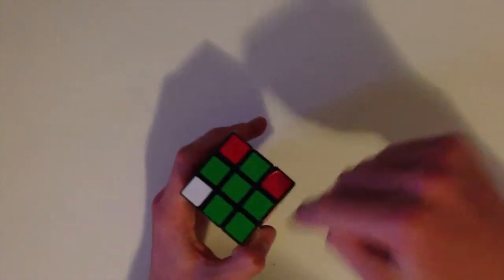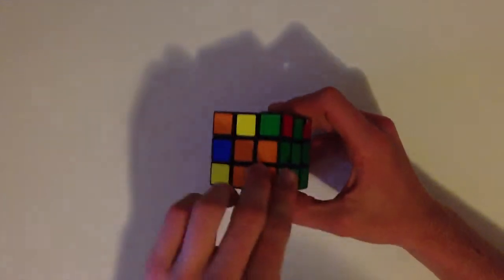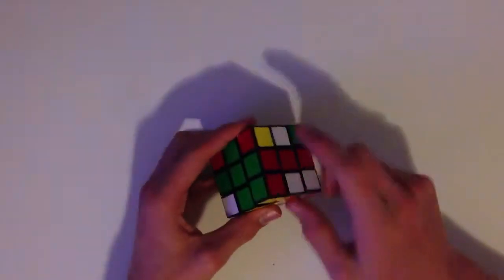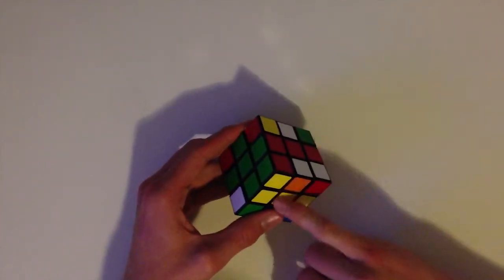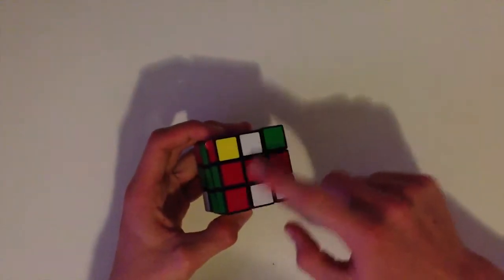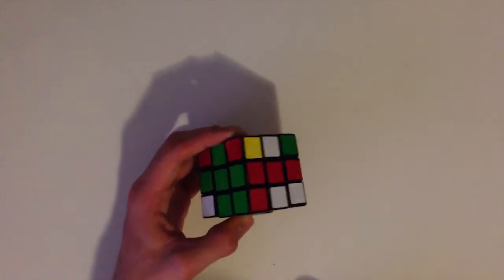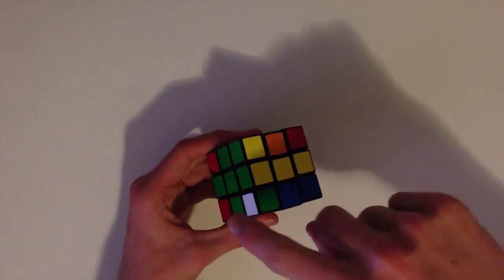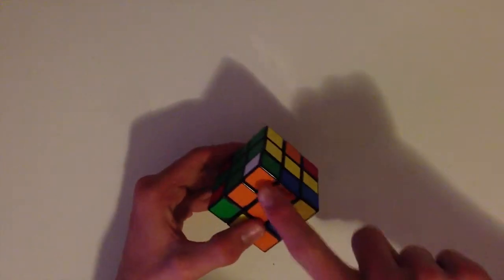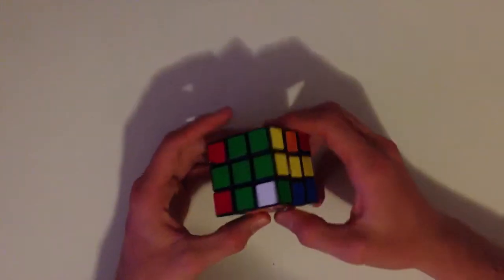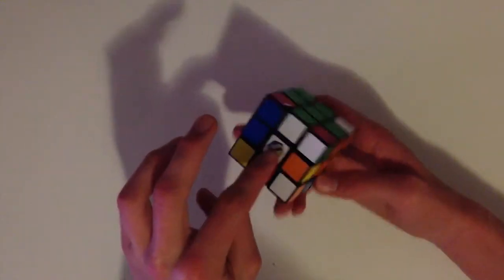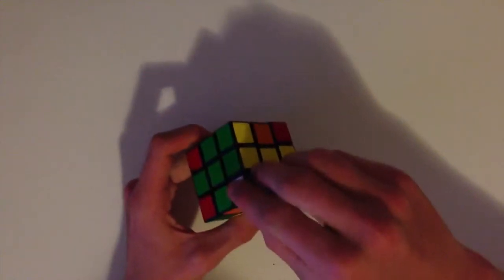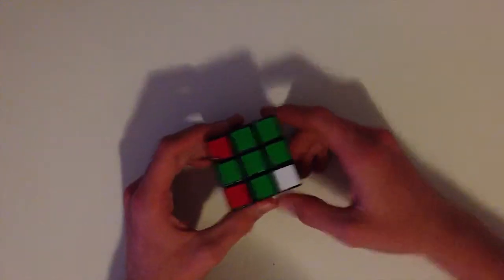Now we want these corners, and we want the corners to match up. We want them to be in the right place. Now, as you can see, this corner is already in the right place because it's a yellow, a green, and a red. That's the thing we want. So this corner here is a green, a white, and an orange. Now, green, white, and orange is this corner over here. So we want this piece to be over here. How do we do that?